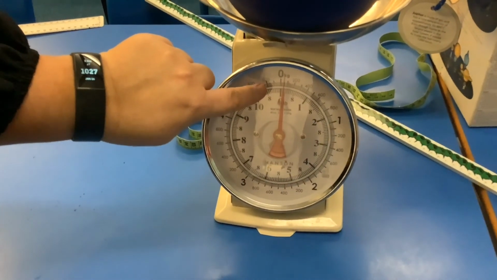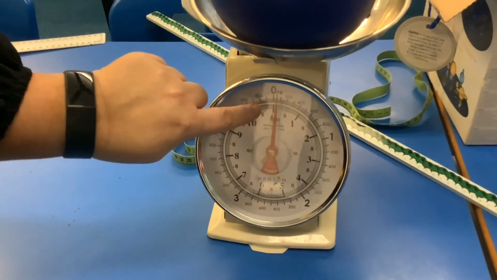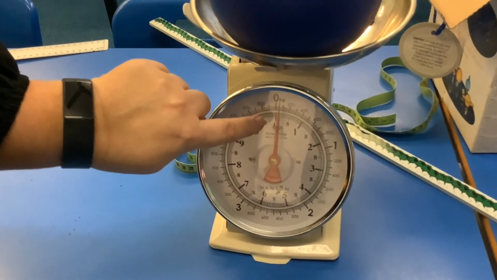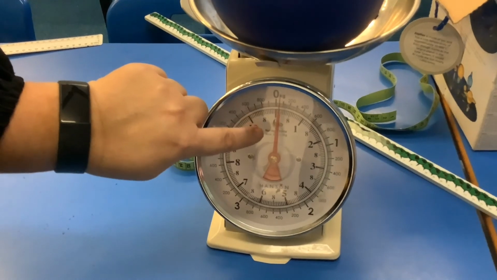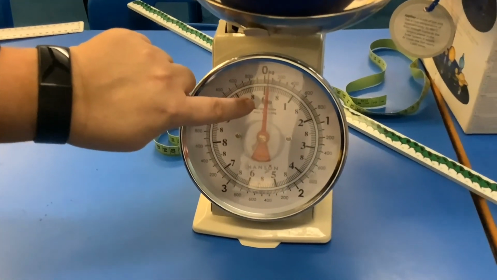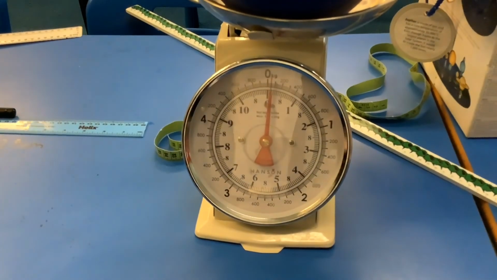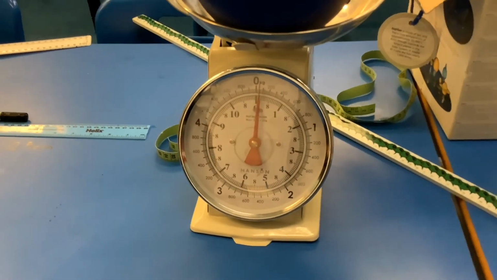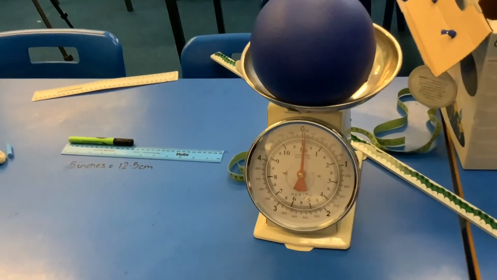I can see how much the ball weighs in kilograms, which I think is 60, so that would be 60 grams. And then I think that's about 4 pounds. So have a go. Using my ideas from before, what can you measure? How can you convert them?